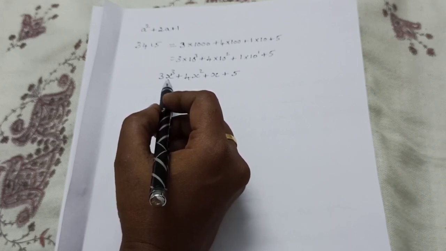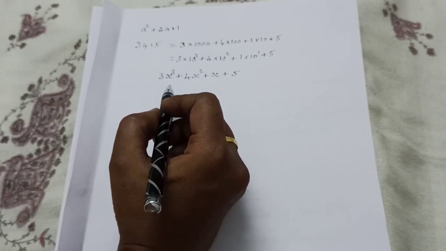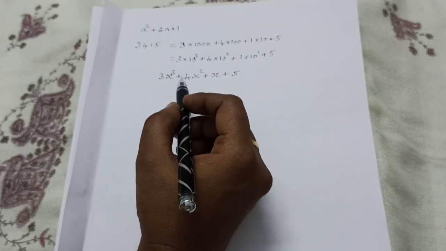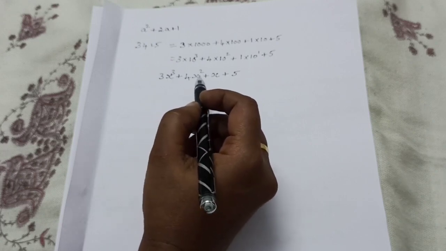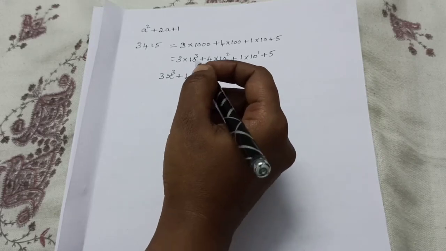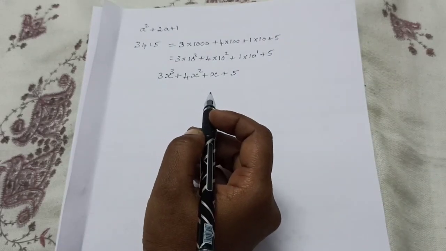Here x is the variable. What is the variable? Variables are usually denoted by letters such as x, y, z, or other letters also, etc. Have you understood?